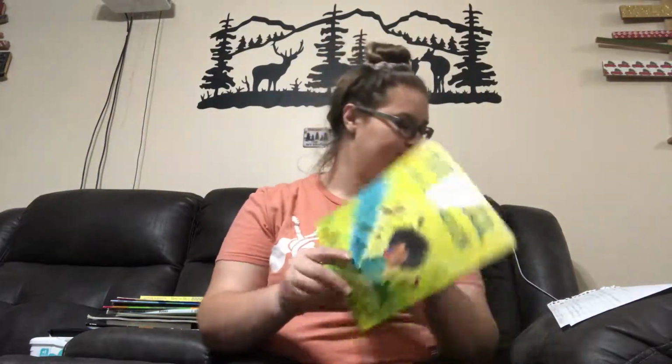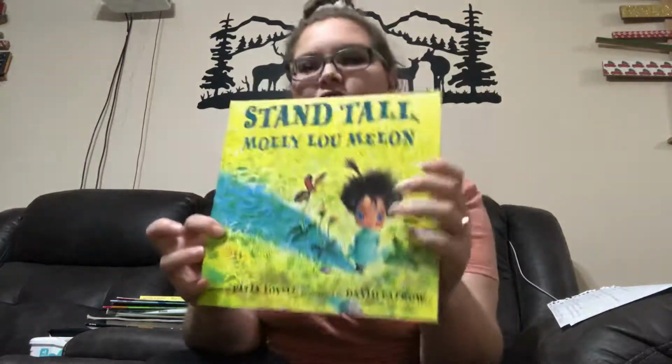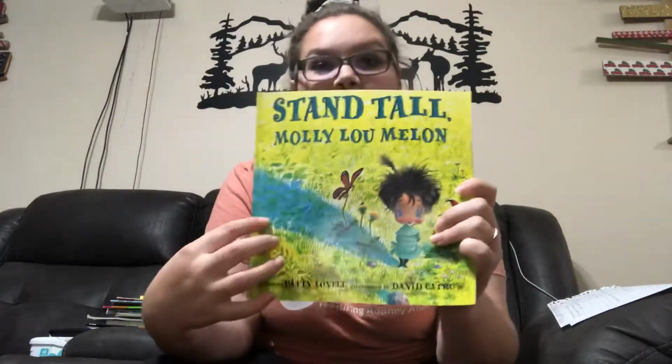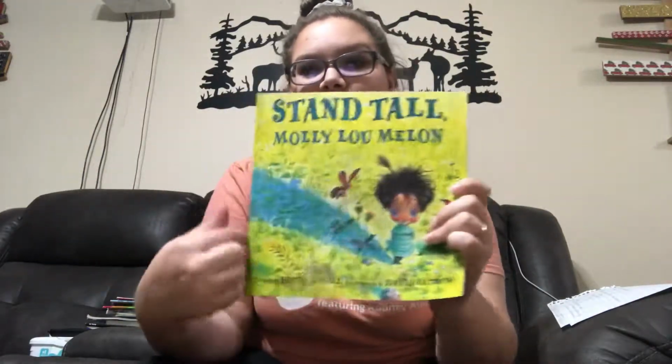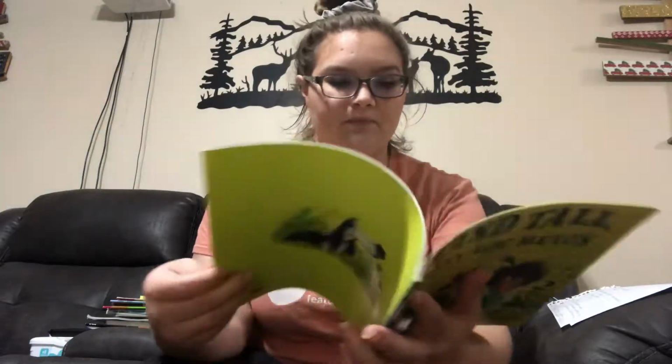My third category is texture. And the first book I have is Molly Lou Melon. Stand Tall, Molly Lou Melon. So you can look at the front cover and you can see all different kinds of texture already. Her hair is crazy. The grass is different colors. So you can see all the dimension in there.